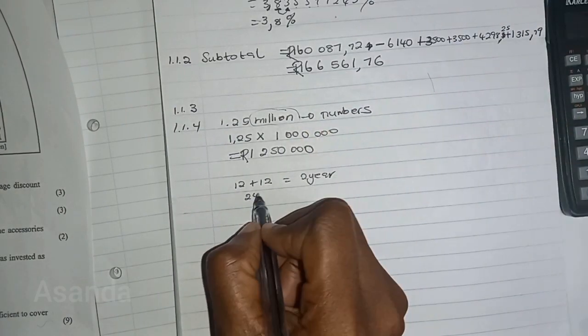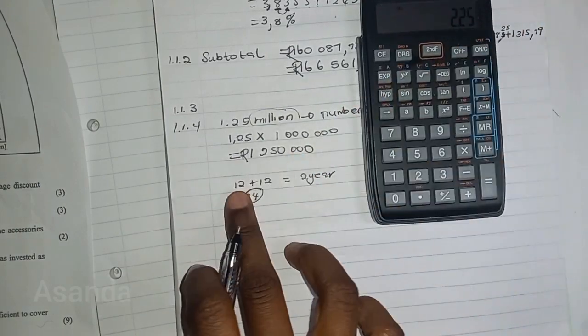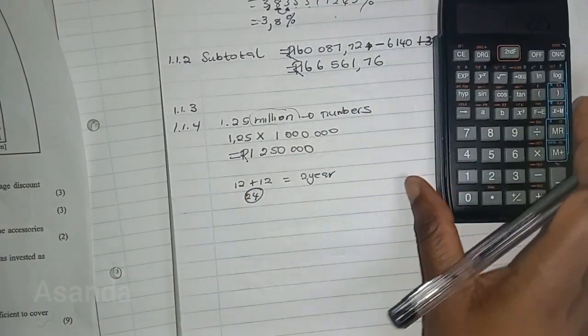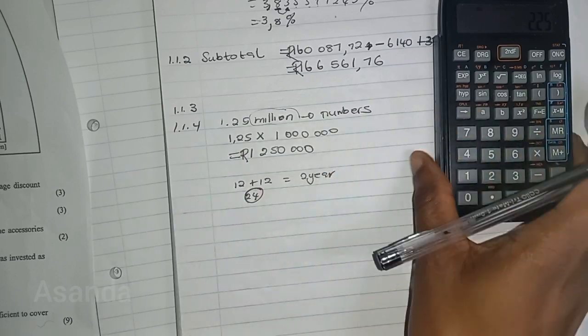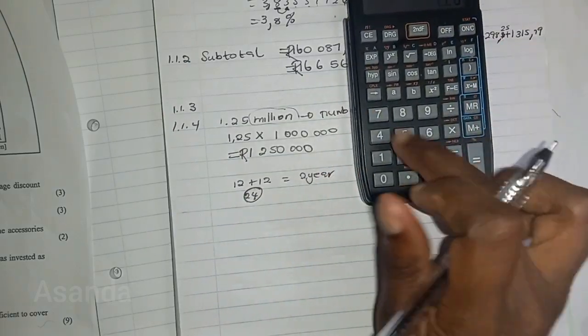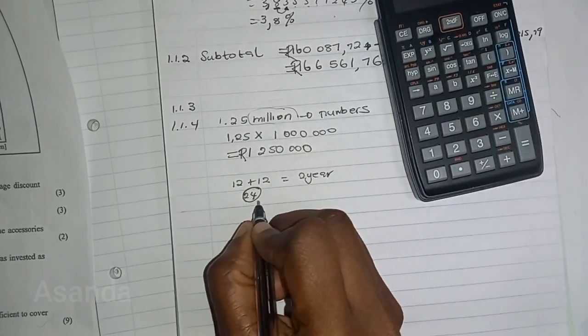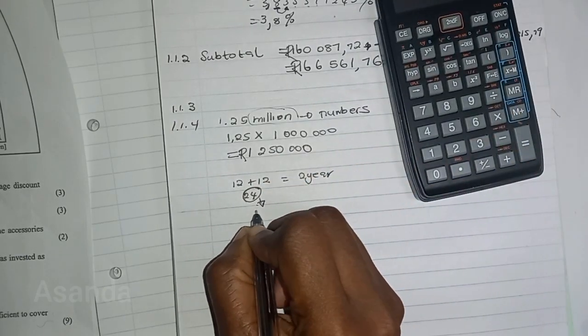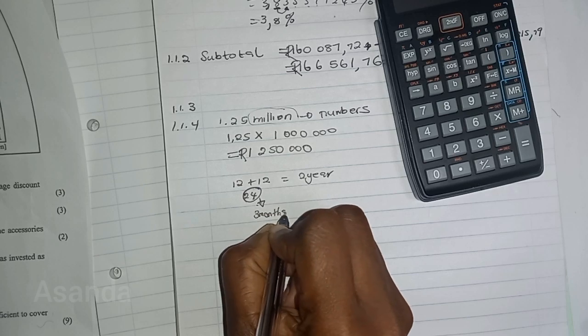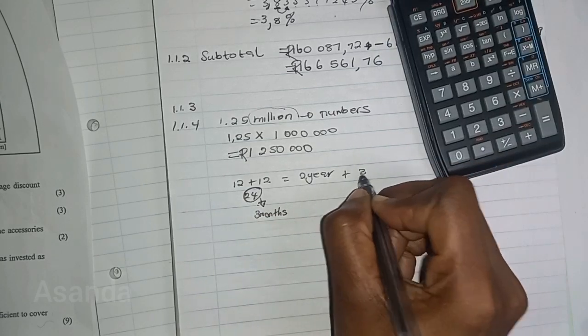I'm writing it for explanation purposes; you can just separate it and then write it properly. Then 27 minus 24, and I have 3 months left. So it's 2 years and 3 months.